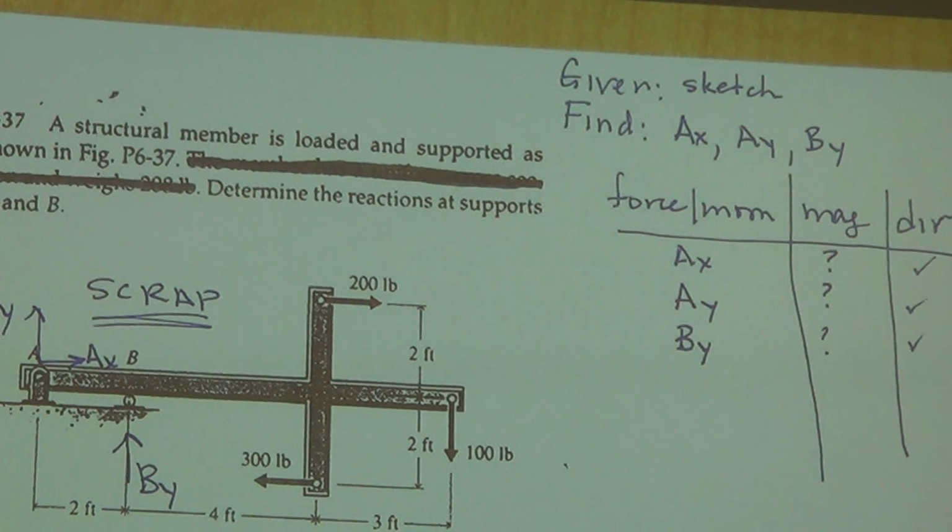How do you know AX has to go to the right? Because there's a 300 to the left, and there's a 200 to the right, so it's got to go to the right, and how much is it? 100. What did you just do in your head? Sum of the forces in the x equals 0.